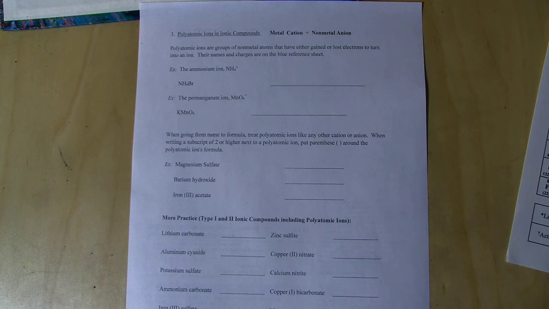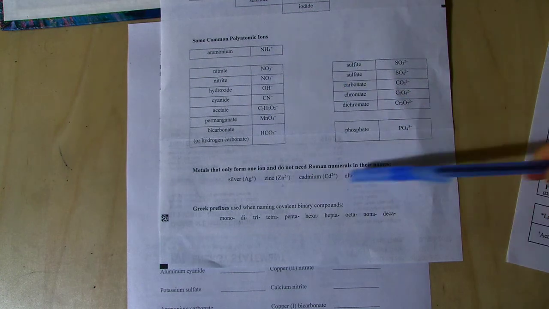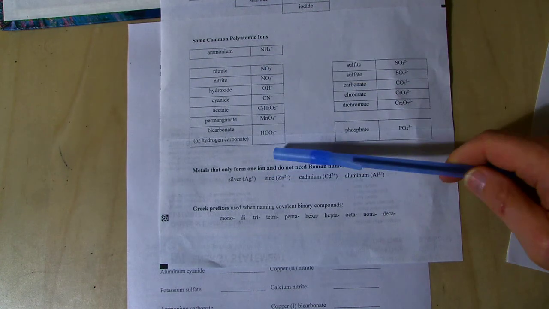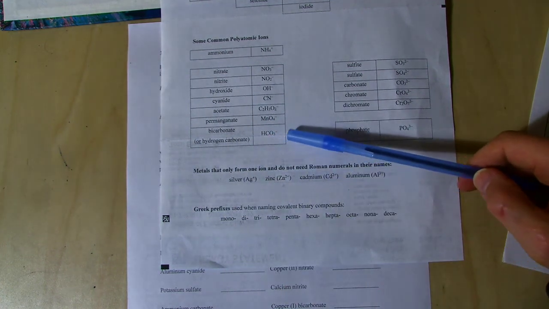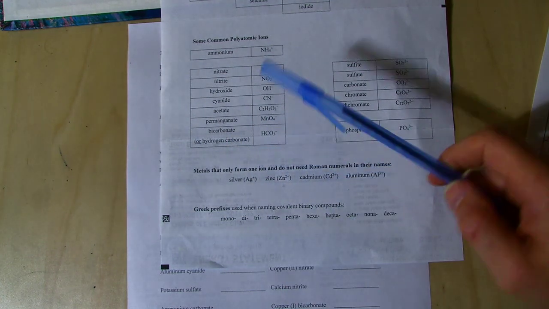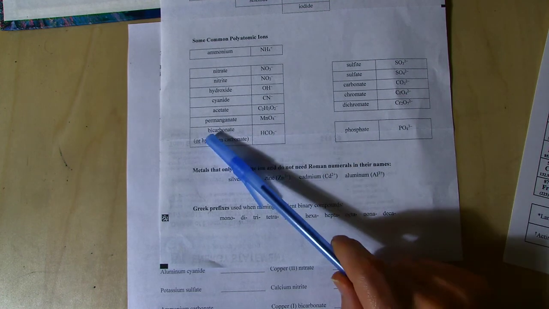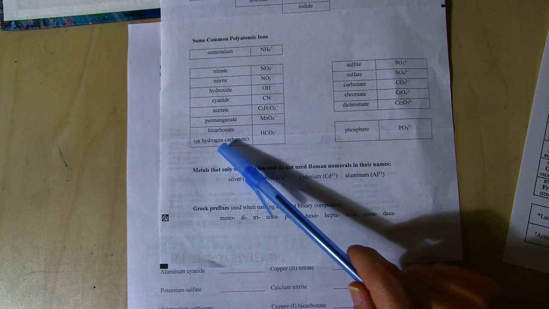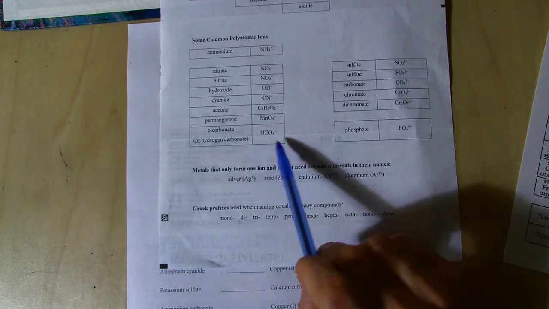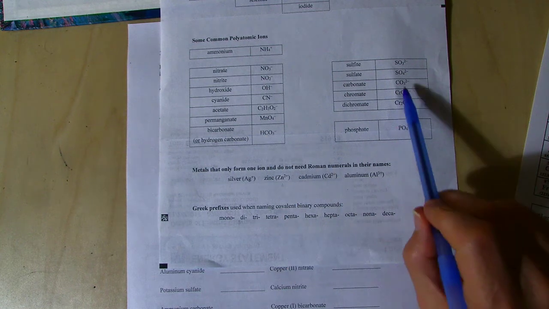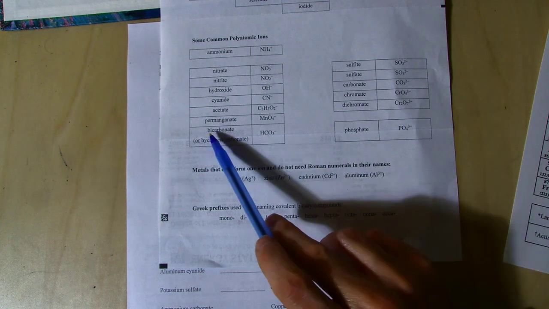So again, on your little cheat sheet here, you have a table of some of the common polyatomic ions, and each ion has a formula and a particular name that goes with it. So HCO3 minus is called bicarbonate, or hydrogen carbonate. You can remember hydrogen carbonate because it looks like the carbonate ion, which is right here, but with a hydrogen. So it's hydrogen carbonate or bicarbonate.